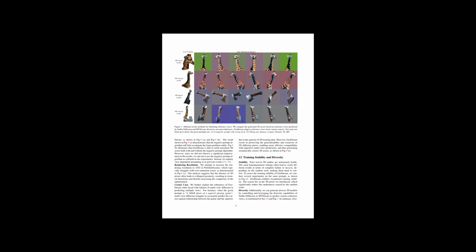5. Training stability and diversity. GeoDream is found to have exceptional stability during training, attributed to the 3D priors it introduces, which minimize randomness. Additionally, GeoDream can generate a diverse range of 3D models by exploiting the diversity in the Stable Diffusion and GeoDream systems. In summary, the research indicates that GeoDream is both stable and capable of generating diverse and semantically correct 3D assets from text prompts, adapting well to different reference view sources and demonstrating resilience in complex scenarios.